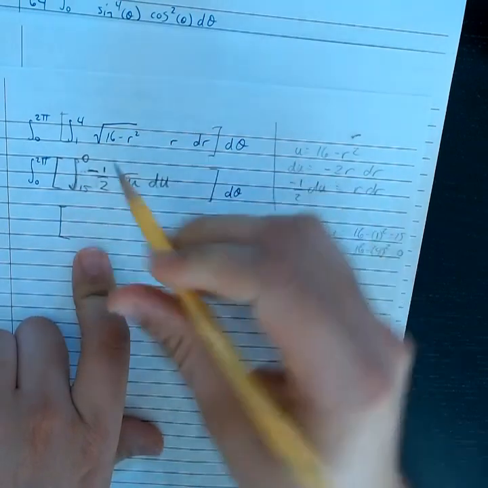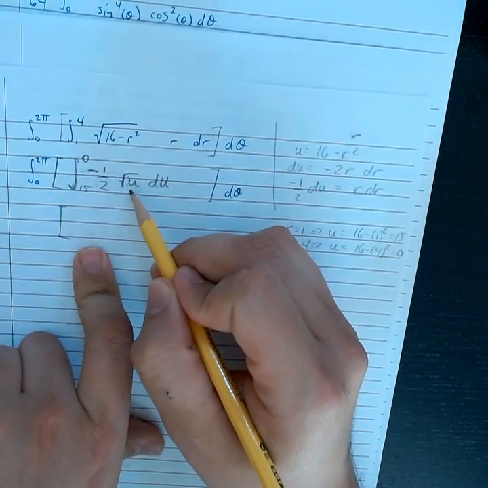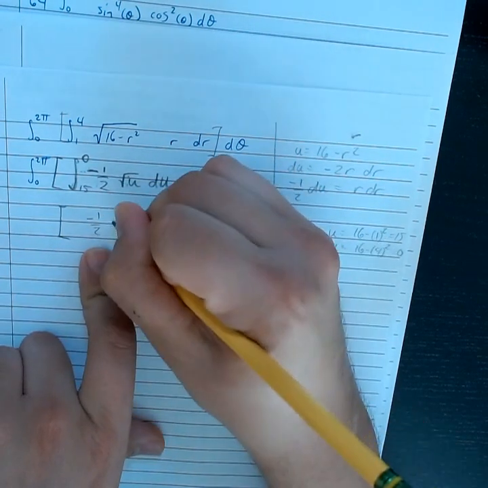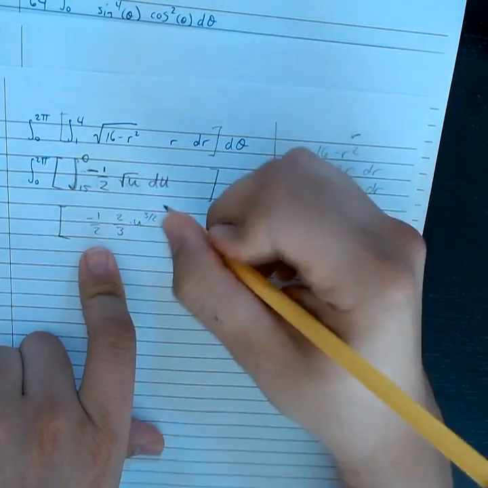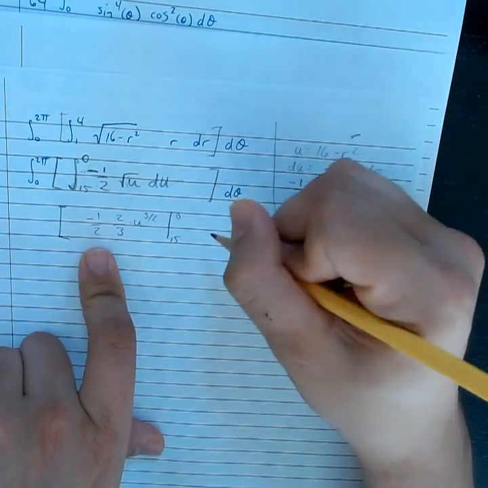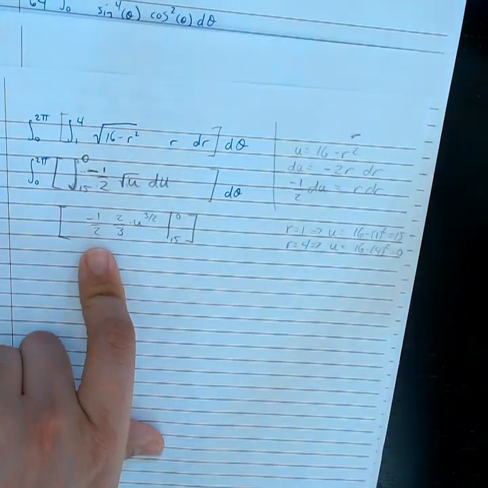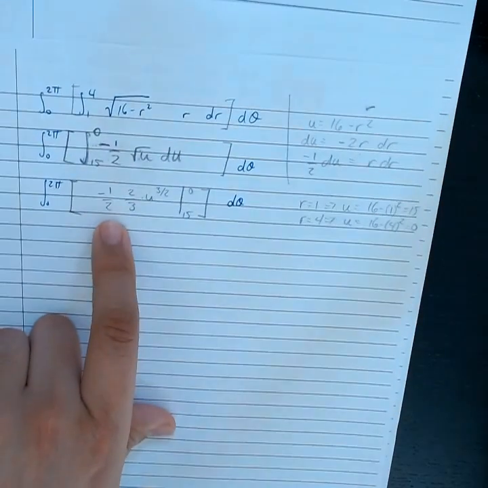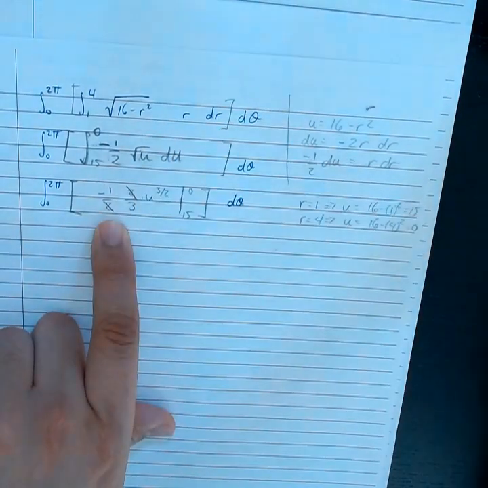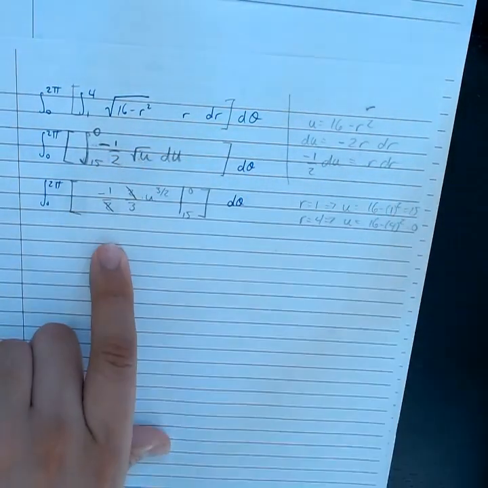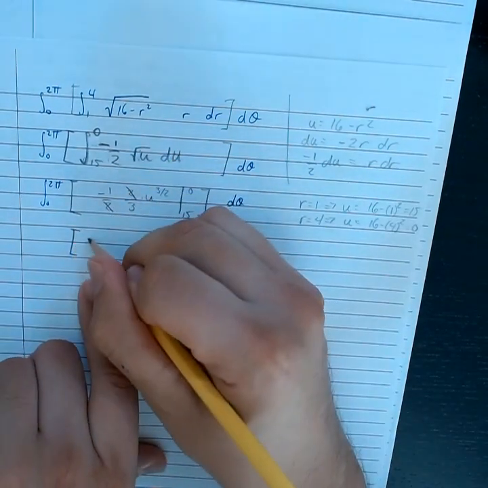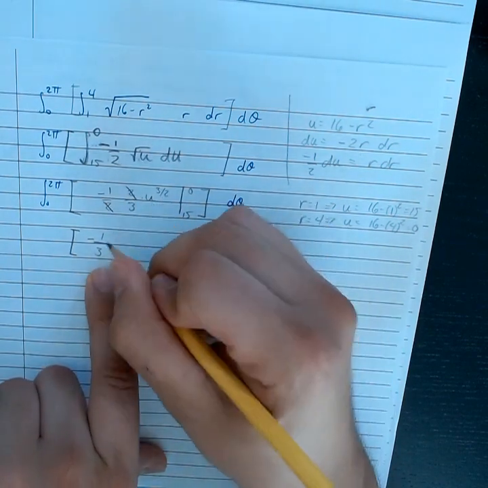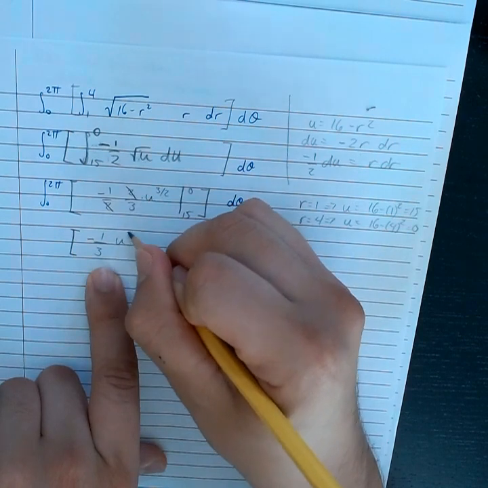All right, so the antiderivative of the square root of u is, well, let's leave our 1/2 there. That's u to the 3/2 power times 2/3, like that. And we're going to evaluate that from 15 up to 0. We still haven't evaluated this outer integral. Here, that simplifies quite a bit. And now we can write this as negative 1/3. These 2's are gone.